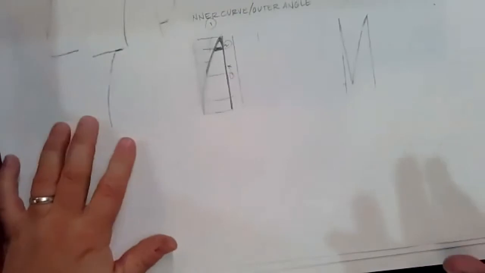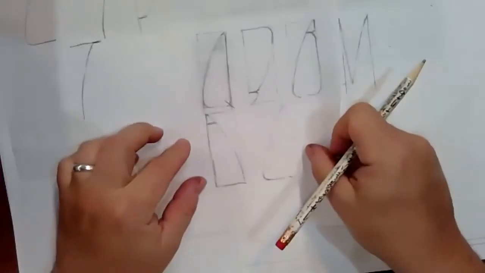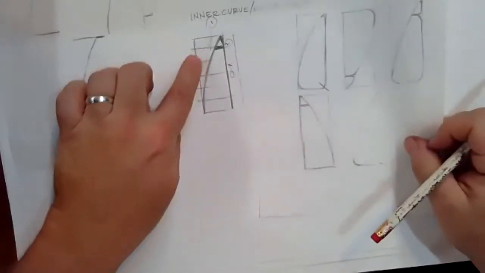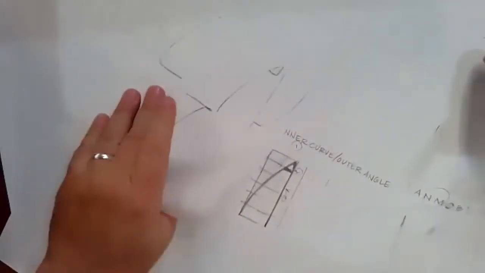Okay, the U could be the flip of this, right? Well, wait a minute. If you did the V as the flip of that, and then the U as the vertical on the right, then the U has to soften up. Let's turn this around here.